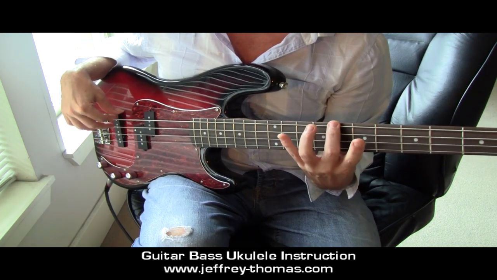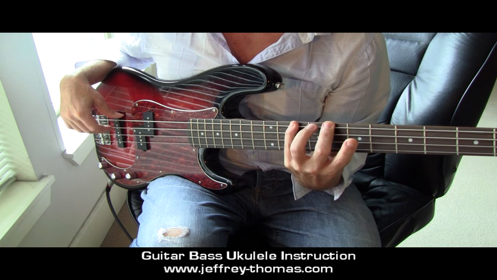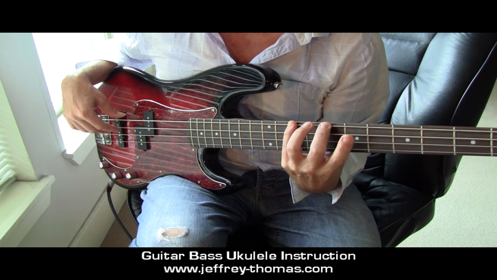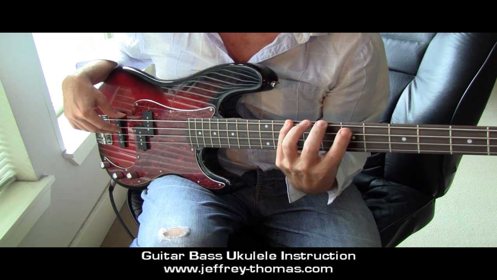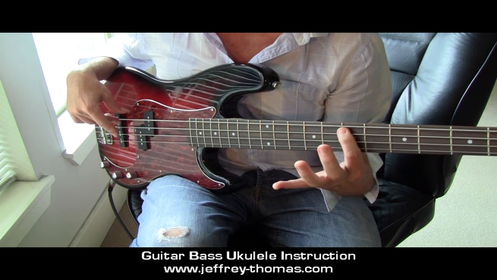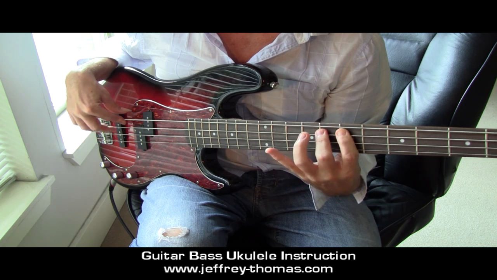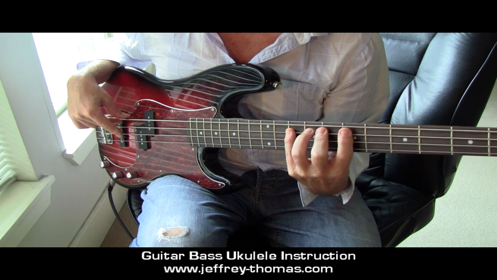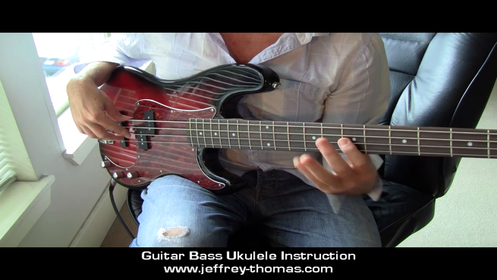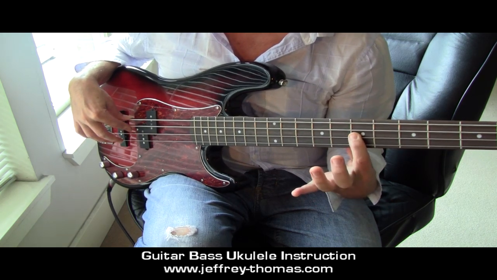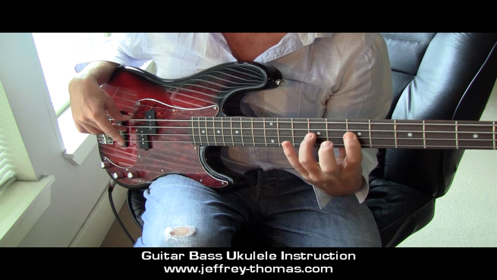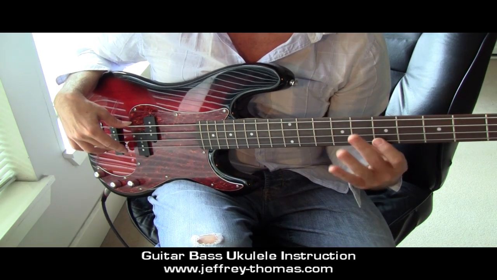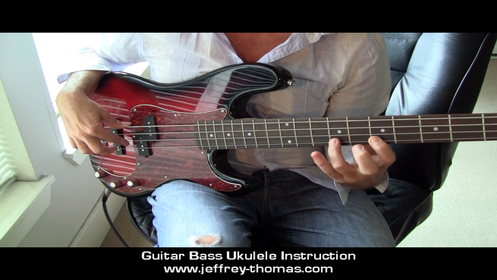C and D, are on the 4th string, and I'm using fingers 2 and 4. The fingerings are all written above. Now moving over to the 3rd string, we have E, F, and G on the 3rd string, fingers 1, 2, and 4. Moving over to the 2nd string, right? A, B, and C. Okay. 1st string, D, E, and F.